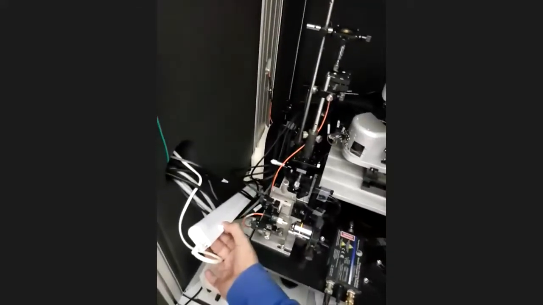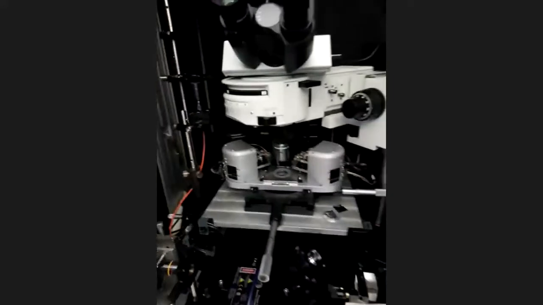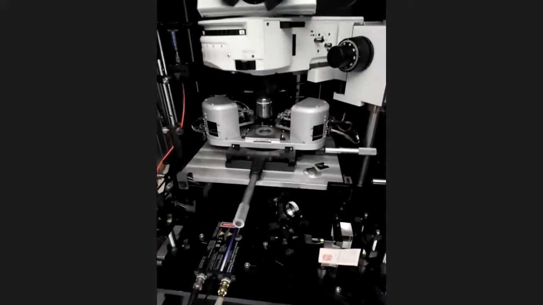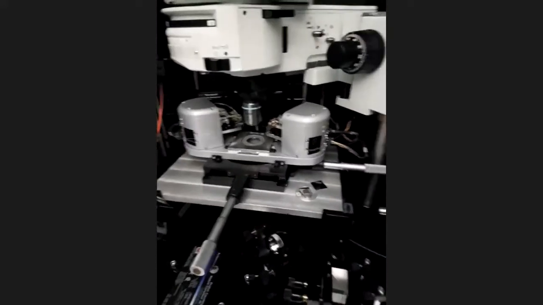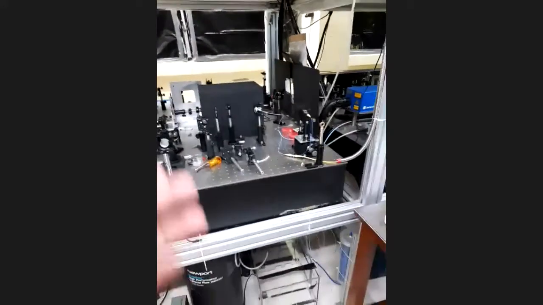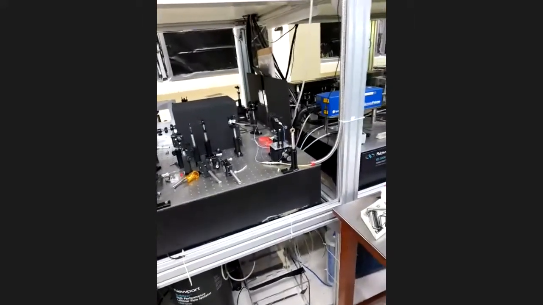In this, we have what is known as a near field scanning optical microscope. So far, what I have shown are all far field measurements. Far field means light which is far from the sample surface.